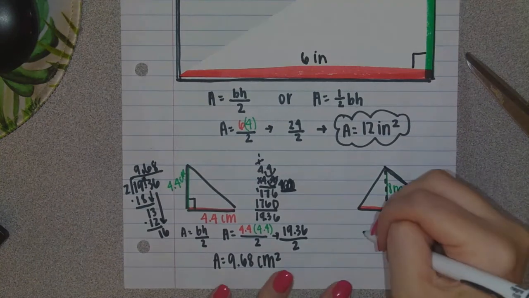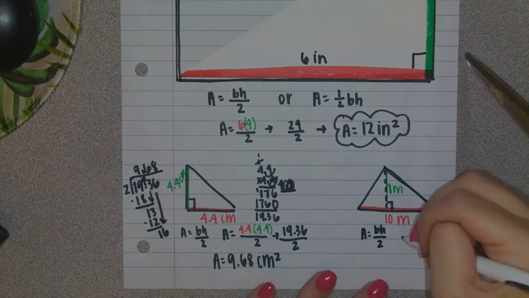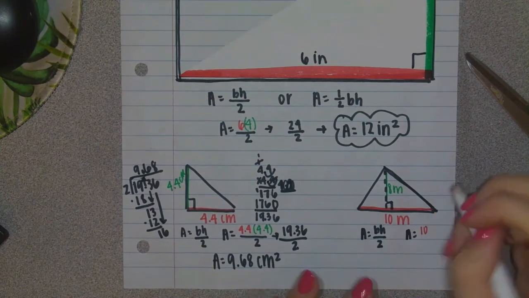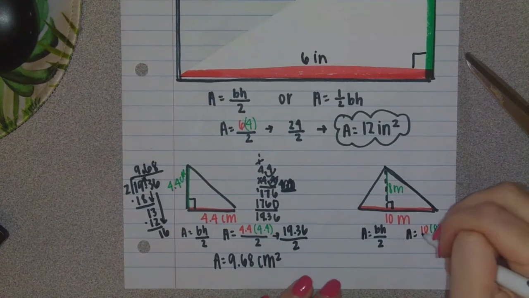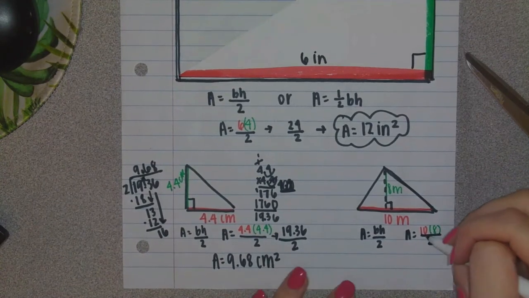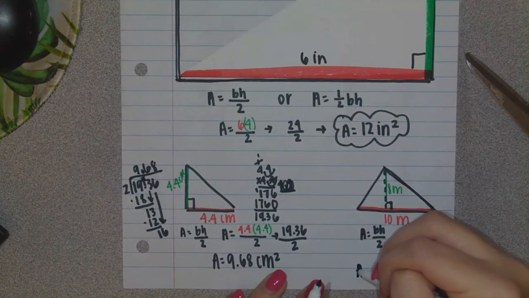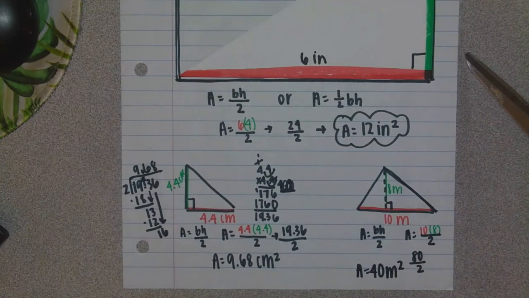So writing our formula, A is equal to base times height divided by 2. Substituting what I know in this problem, my base is 10. My height is 8. I'm going to divide that all by 2. I know that 8 times 10 would give me 80 divided by 2. So I get a final area of 40 meters squared. So again, in any triangle we see, we're taking base times height divided by 2. And we cannot forget that base and height make a right.